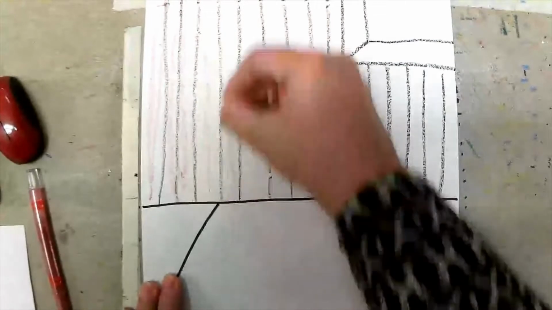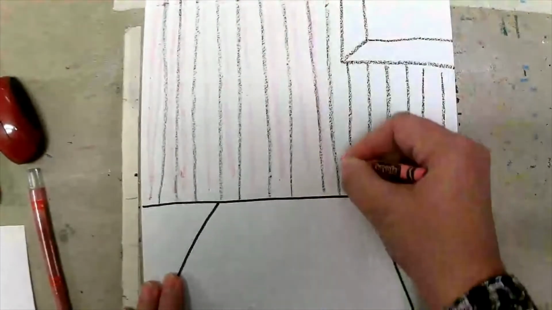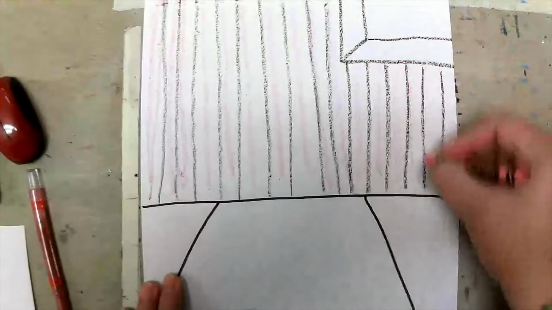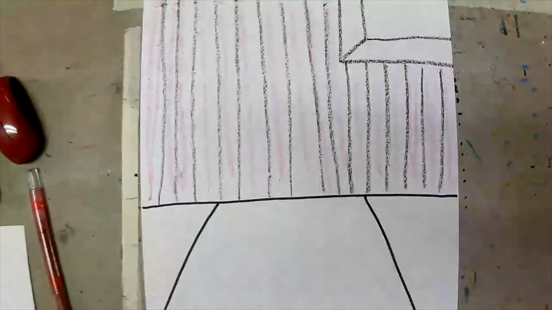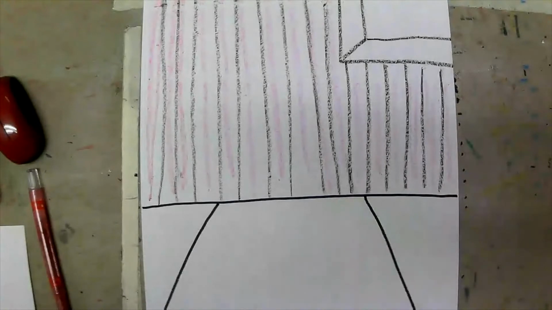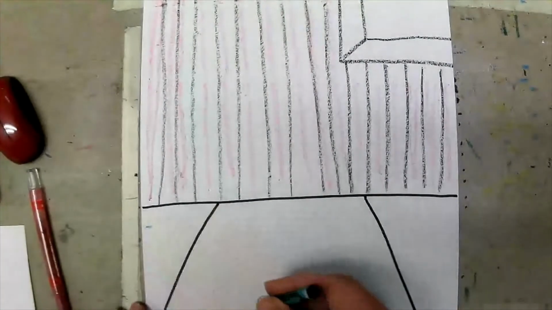Stripes, polka dots, flowers. You could do a pattern of something repeating itself over and over again. Shapes that repeat. Then we have our table. We can pretend it has a tablecloth, so it may have a cool design on it.